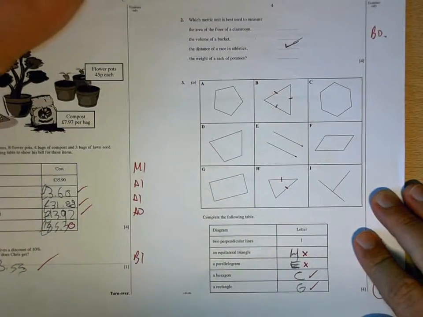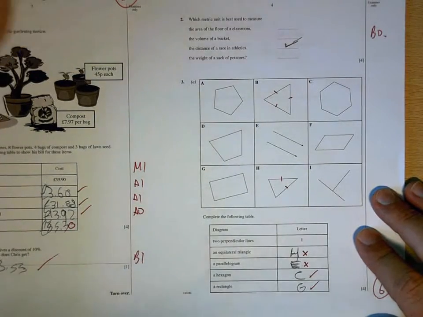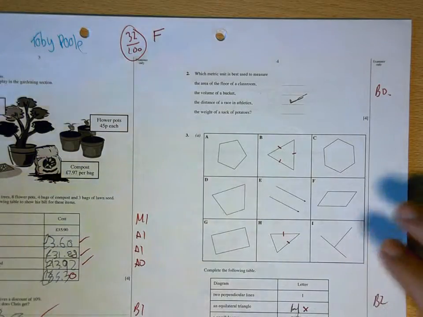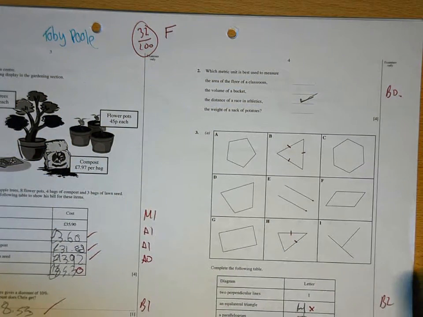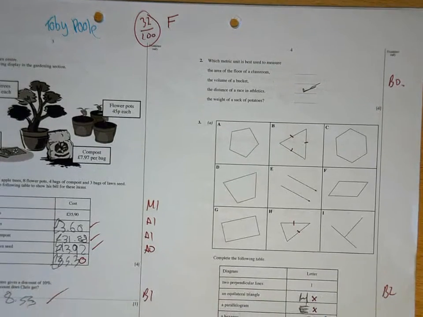32 out of 100 is a long way off a grade C. It is just scraping a grade F. It's not good enough, Toby. You are leaving a lot of questions unanswered there that you should be able to answer, and also that's the lowest mark you've had on the papers that I've marked so far, so you've got to be concerned with that.